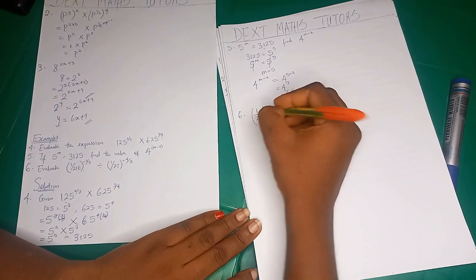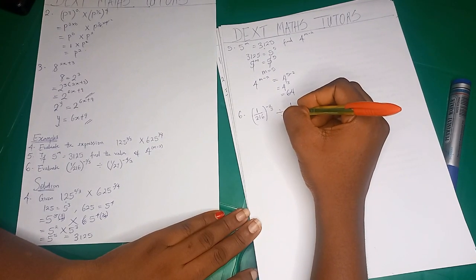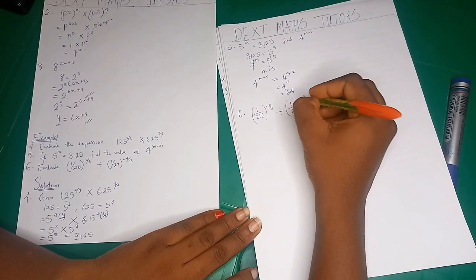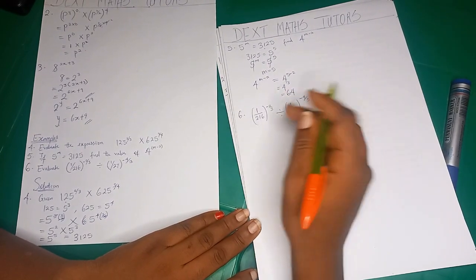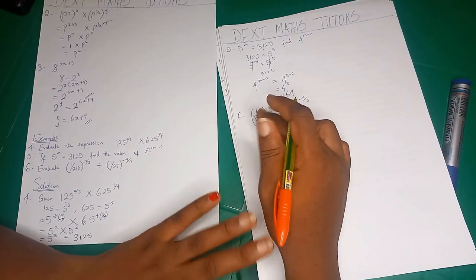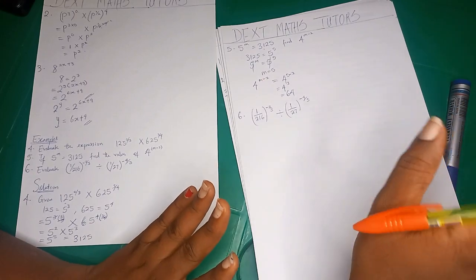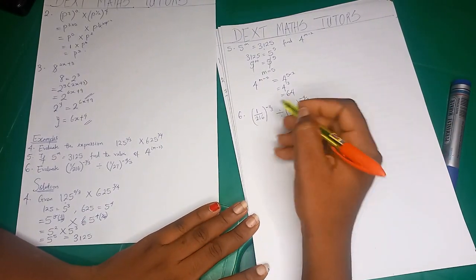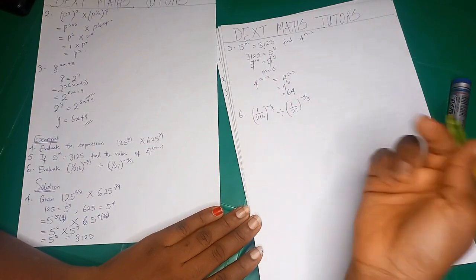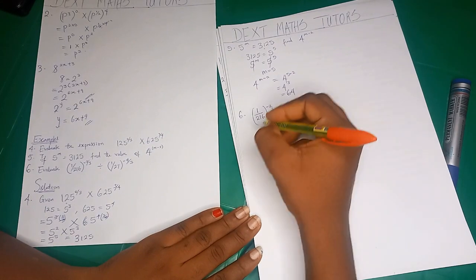The last one that we're solving for today, we have (1 over 216) all raised to the power of minus 2 over 3, divided by (1 over 27) all raised to the power of minus 4 over 3. Now, solution: look for the power or cube root that this is. The first thing we do before we even go that far is, when you have a negative power, don't forget the law of negative power: you write the inverse. That means 1 divided by something. This is what I mean.